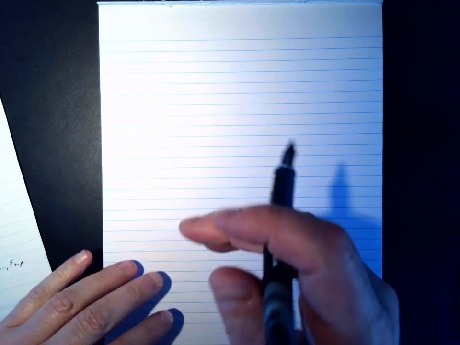All right, I just need to make sure my camera's in focus. You will be pleased to know that this will not take long. We're going to learn how to test for autocorrelation.